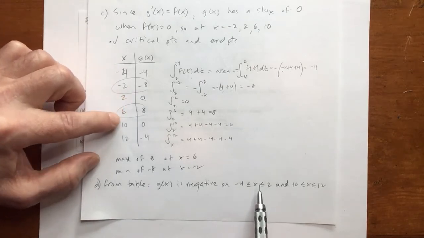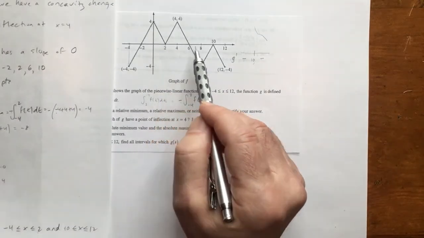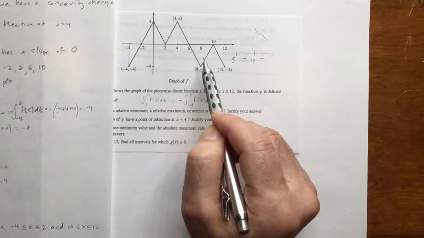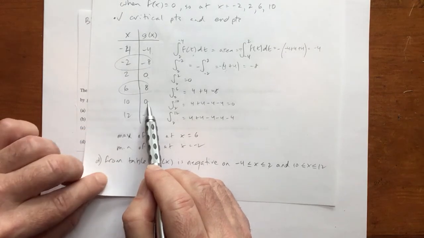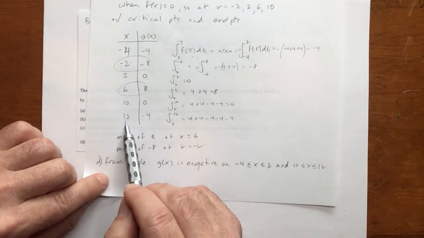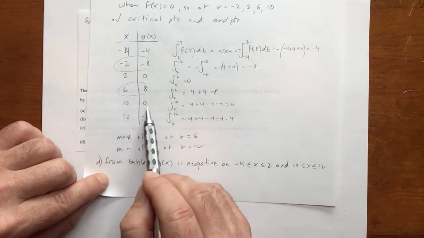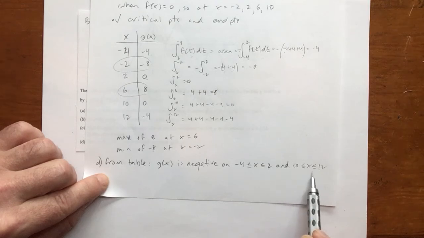Then it's positive for a while. Remember, g is just the area under here, so positive for a while, but then we start taking some away. It finally reaches 0 again at x equals 10, and then it's decreasing all the way to x equals 12. And so we go from 0 to a negative 4, so the area would be negative on 10 to 12 also.